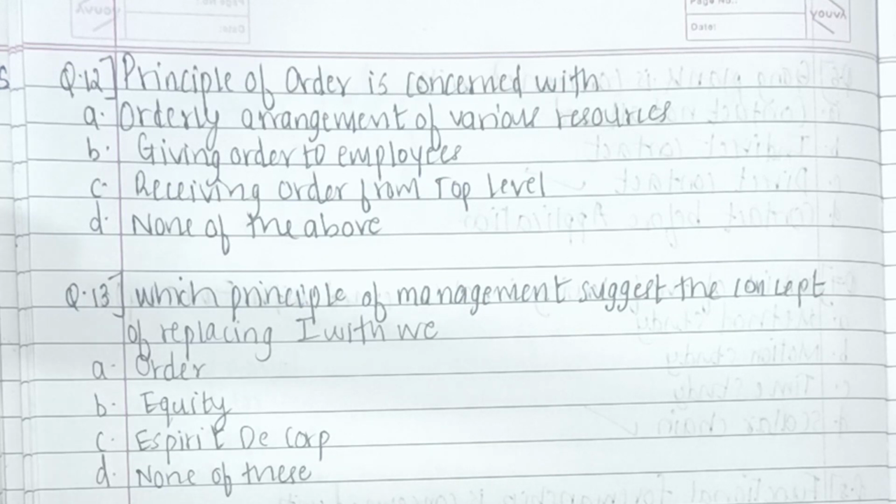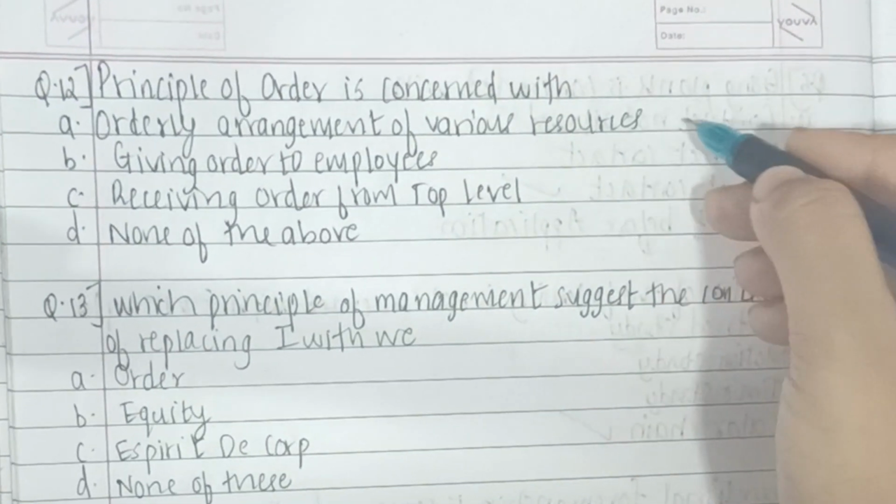Only if I kept it in a particular order, that is, keeping it on the study table. So here, principle of order means orderly arrangement of various resources. So here the right answer is A.